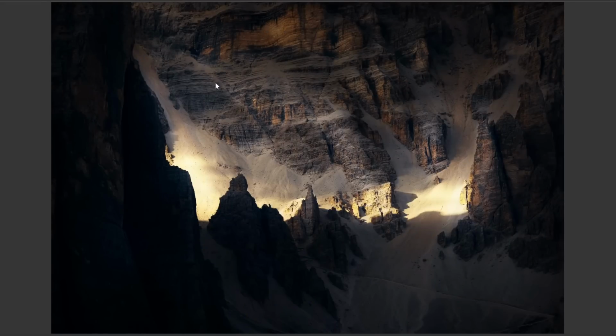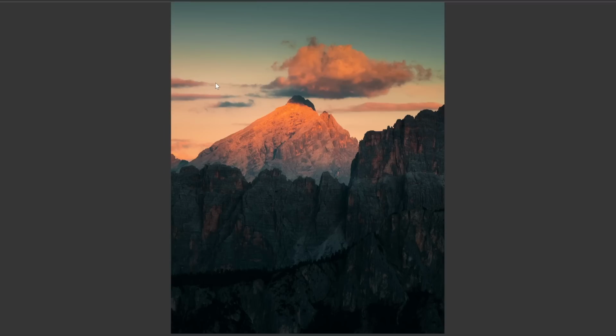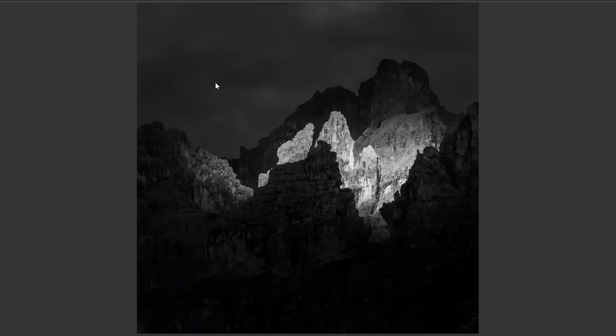Again, in the Dolomites, where you have the light shining between these two rocks, it looks like you have a big reflector over there, shining light on the mountain just where you want it. Or this situation where you had light in the background, but you still got that beautiful cloud. It's almost like the peak is wearing a hat.